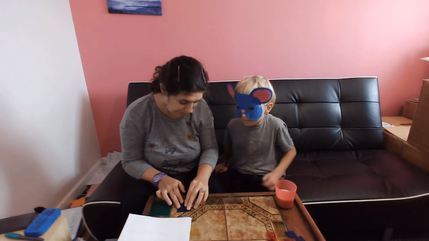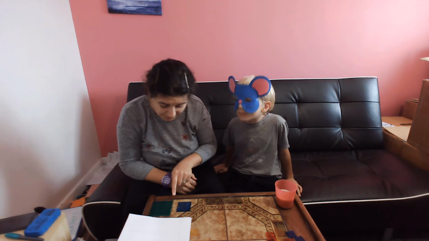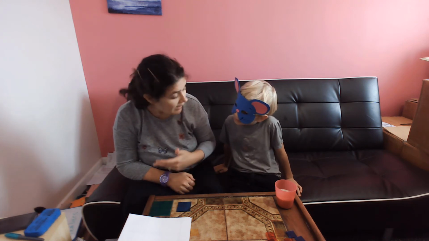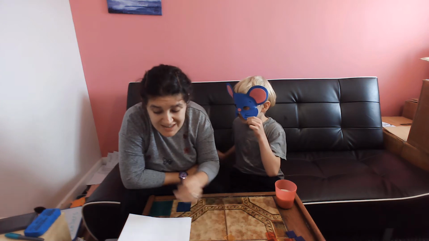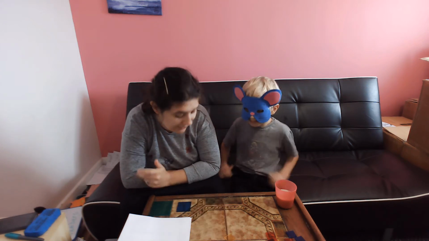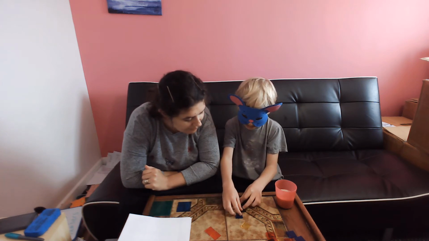2 times 2 is 4, so a number times by itself makes 4, that's why 4 is a square number. 3 times 3 is 9, so 9 is a square number because it's a different number times by itself. So can you find the next square number? And you're right, you already told us it was going to be 4 by 4. So can you make 4 by 4?